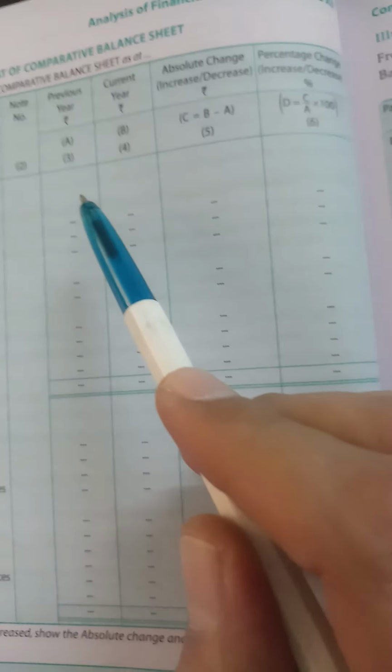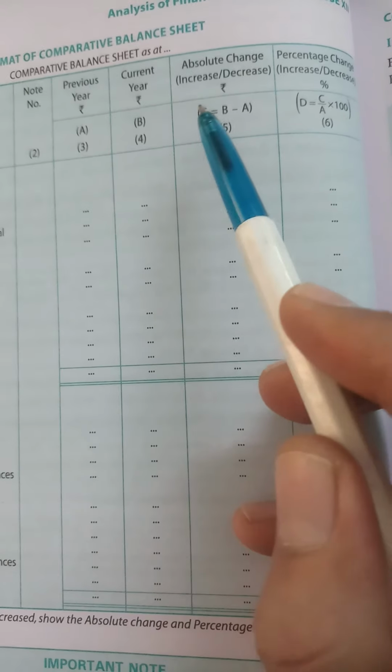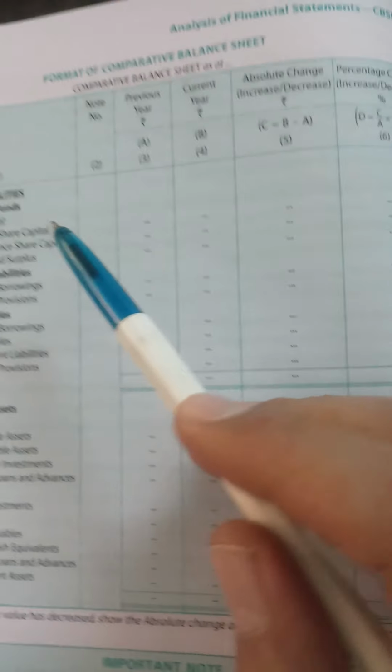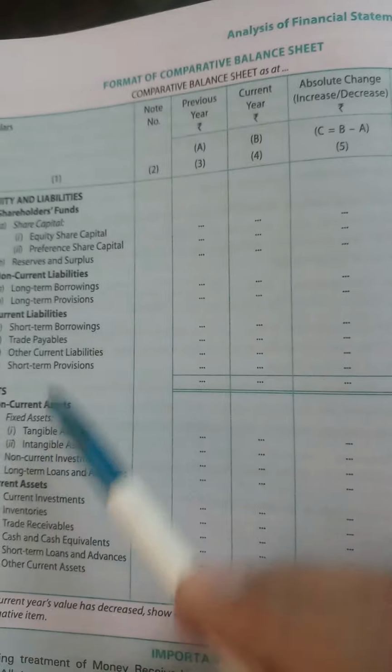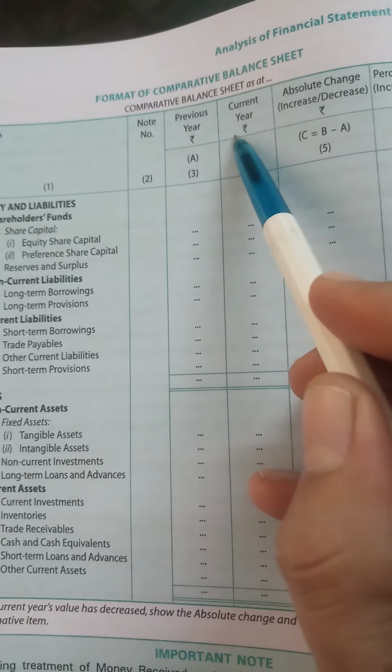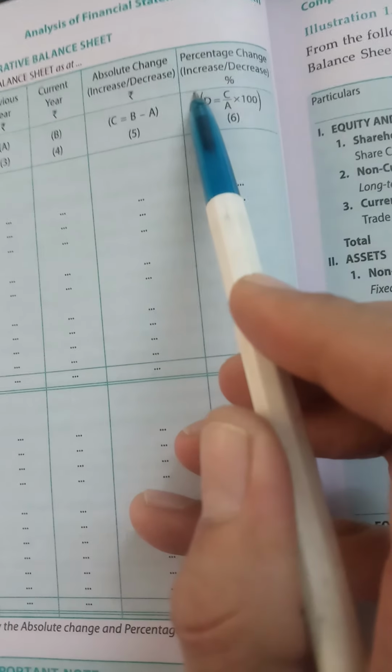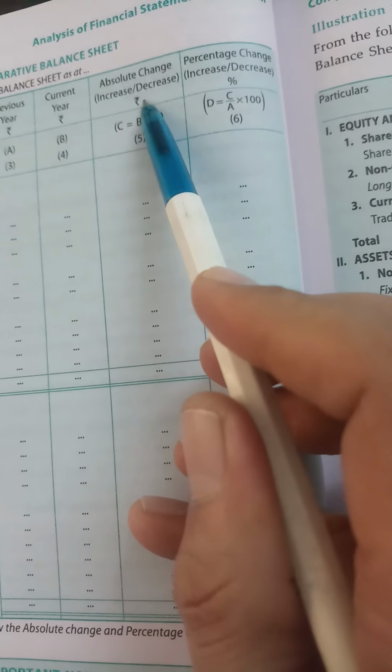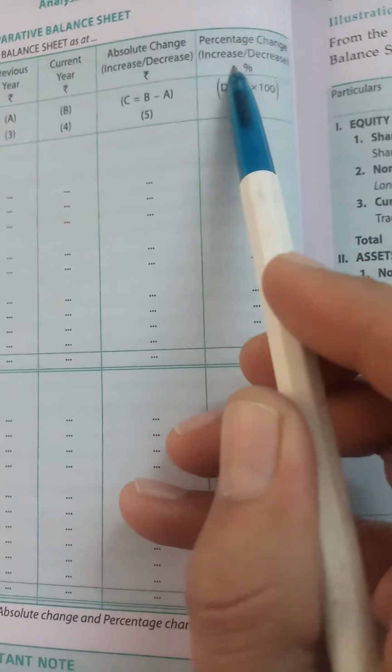Suppose let us take some illustration to know how to prepare this statement. In the question this will be available to you. The previous year will be given in the question, the current year will be given. These two columns you have to prepare on your own. The absolute change and percentage change columns have to be prepared by you on your own.